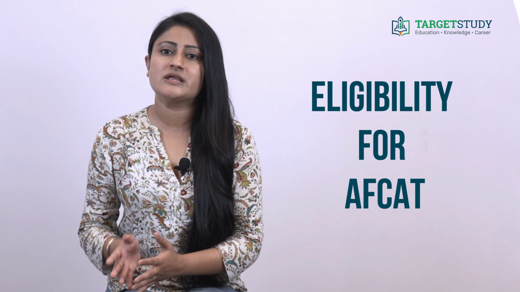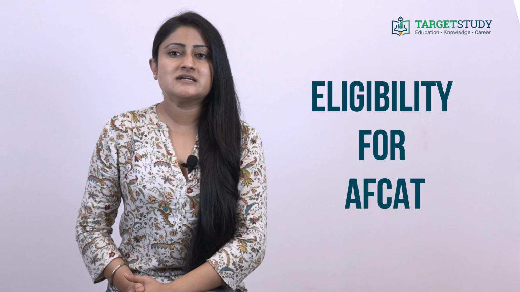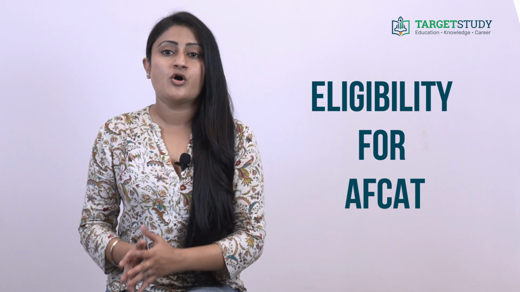For flying branch, candidates must have passed 12th class with a minimum of 60% marks each in maths and physics, and graduation with minimum 3 years degree course in any discipline from a recognized university with a minimum of 60% marks or equivalent, or 4 years BE or BTech degree course from a recognized university with a minimum of 60% marks or equivalent, or must have cleared Section A and B examination of Associate Membership of Institution of Engineers or Aeronautical Society of India from a recognized university with a minimum of 60% marks or equivalent.